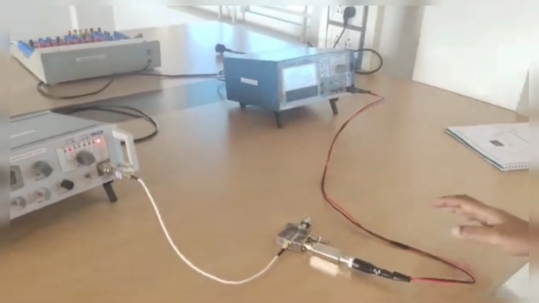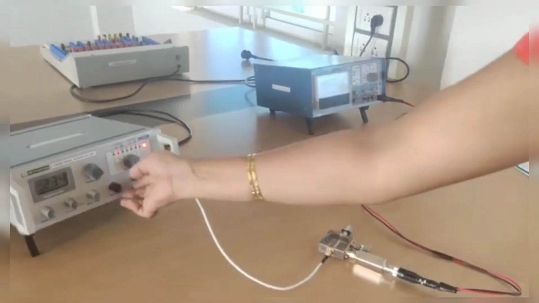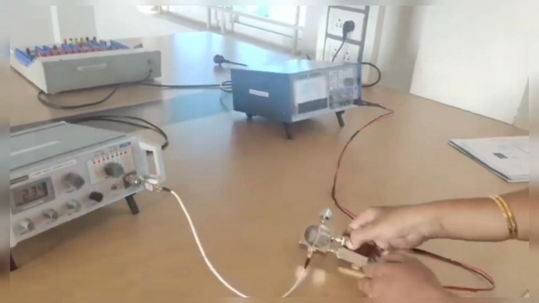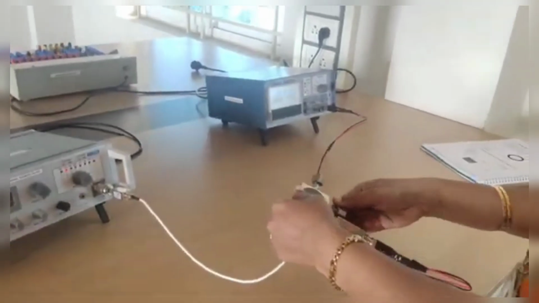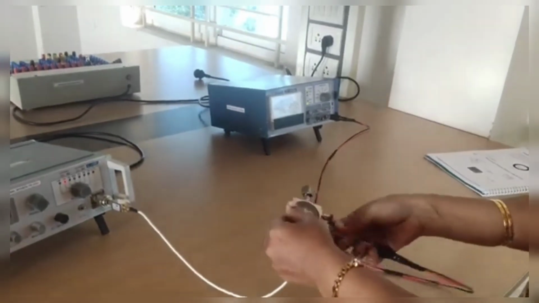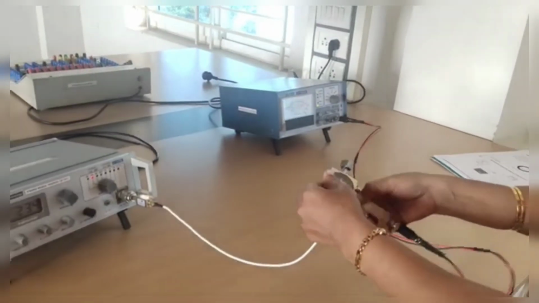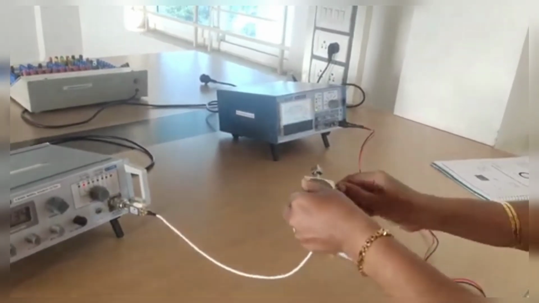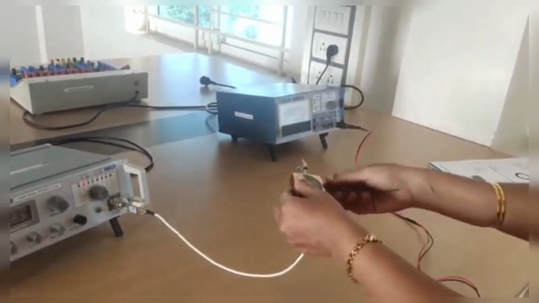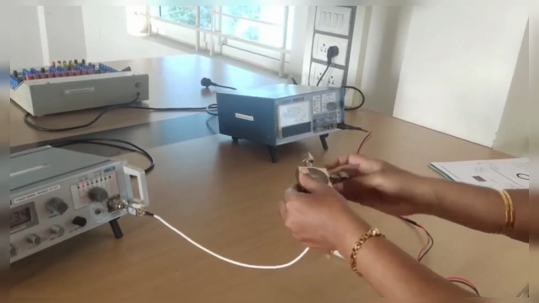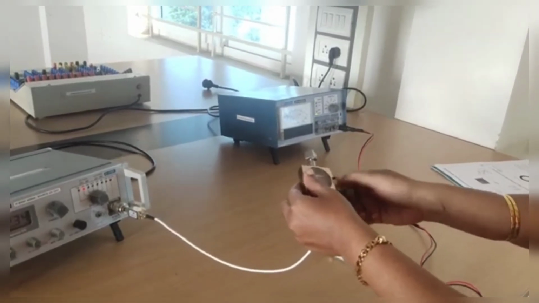Okay, so next is the isolation characteristics. In order to find out the isolation characteristics, we now have to switch this detector to the opposite port, and this port has to be terminated with a matched load. So both are being exchanged over here.